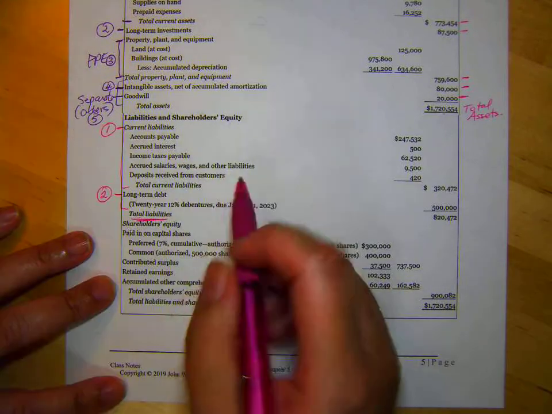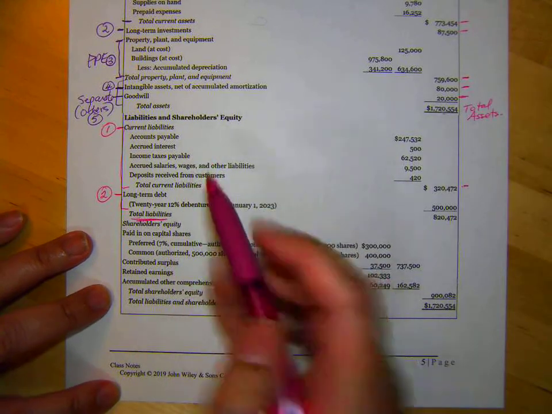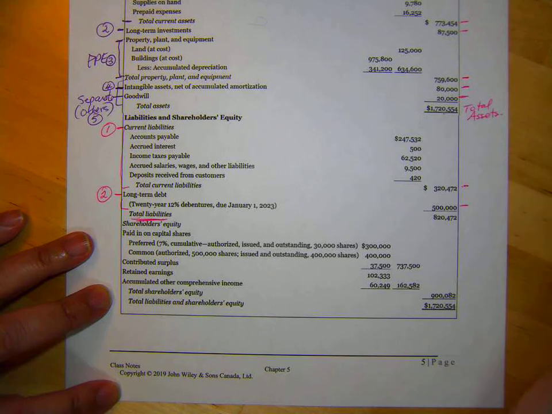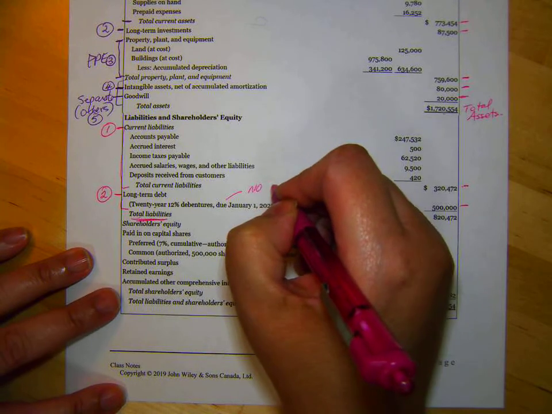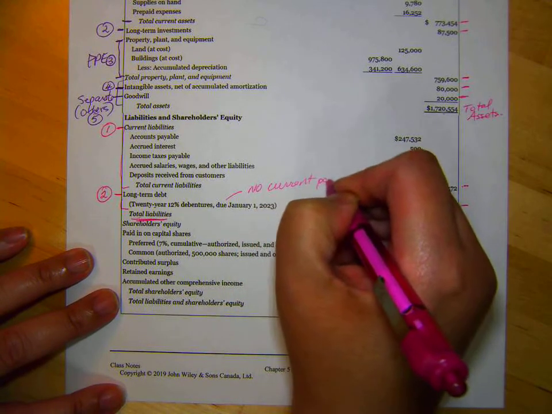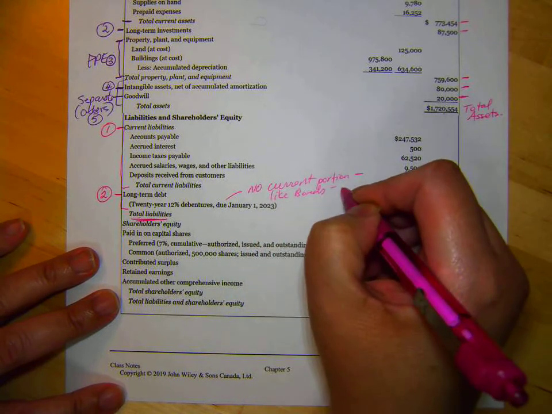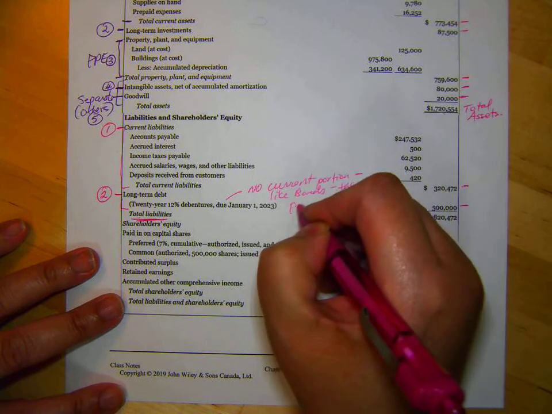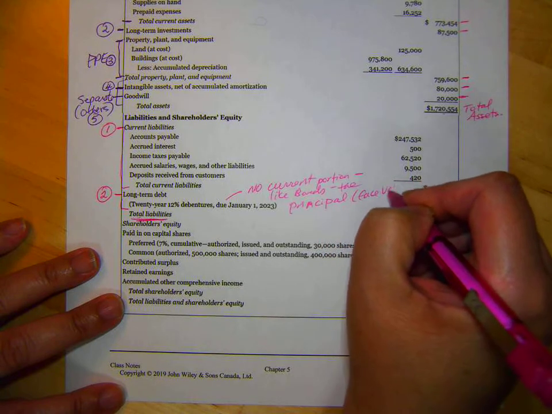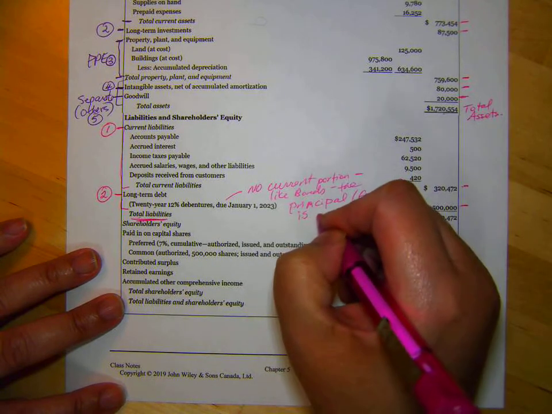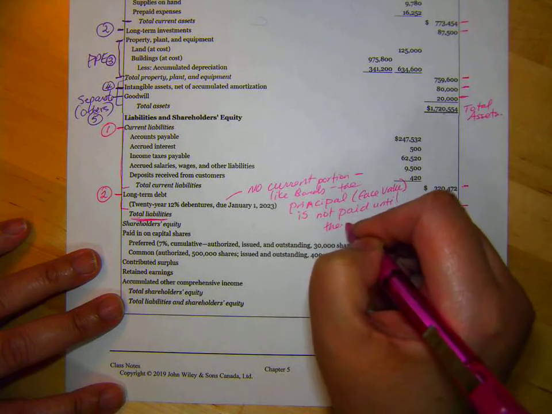Okay, so current liabilities, here's their total. Long-term debt, here's their total. Now notice there's no current portion, because these are like bonds. Principal or face value is not paid until the end of the bond.